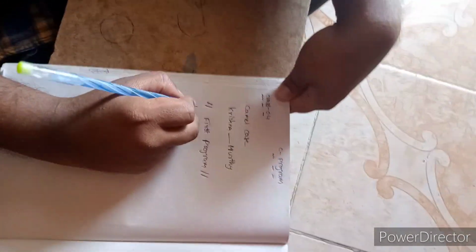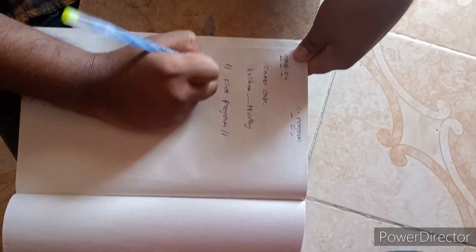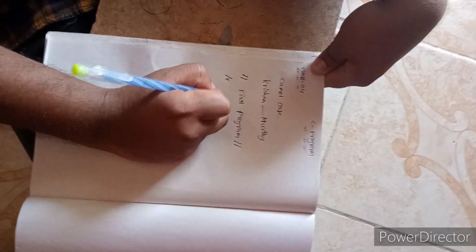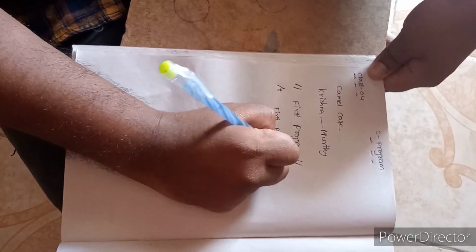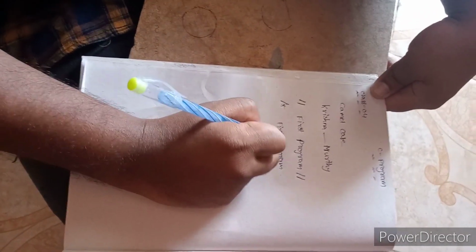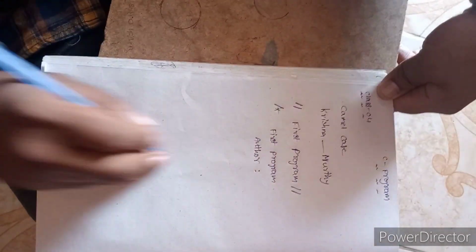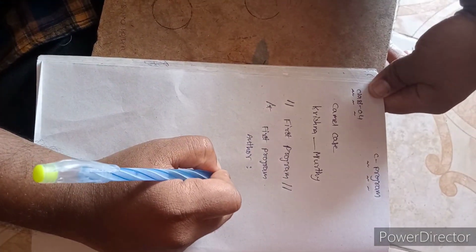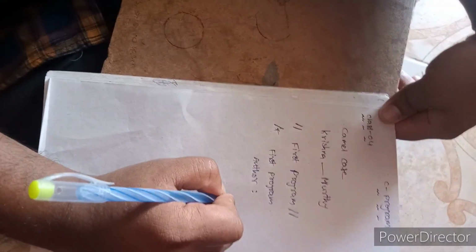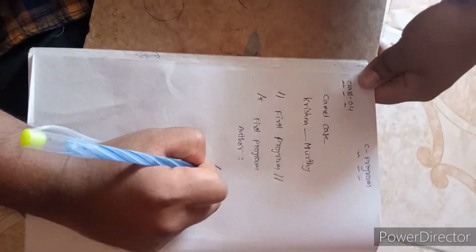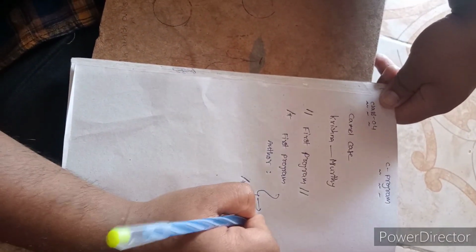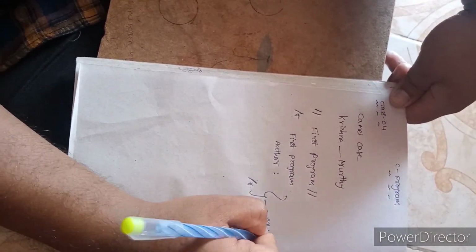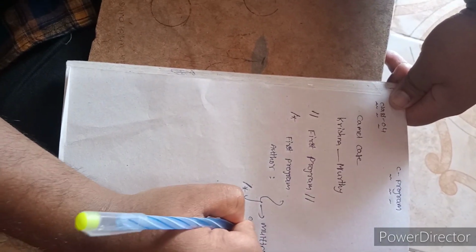For a multiple line comment we can use slash and hashtag, and we can write here first program, author, and something about what we have done, and we end our comment section with hashtag and forward slash. It's for the multiple line comment section.